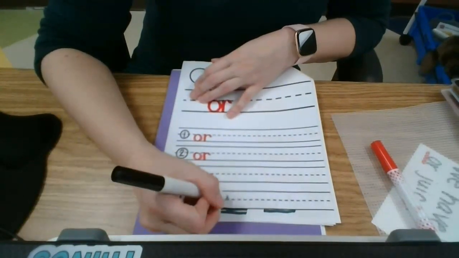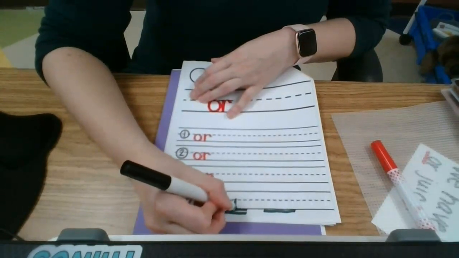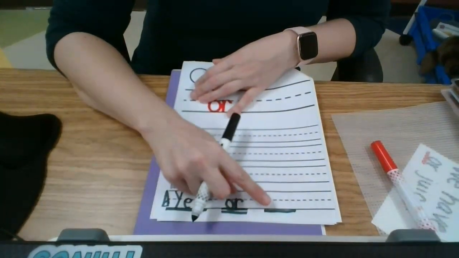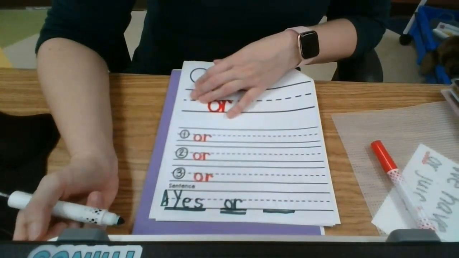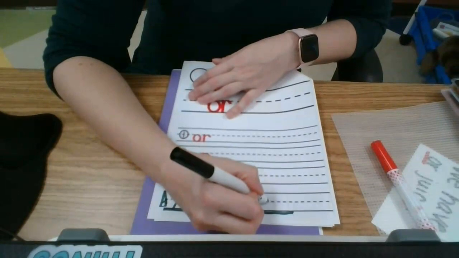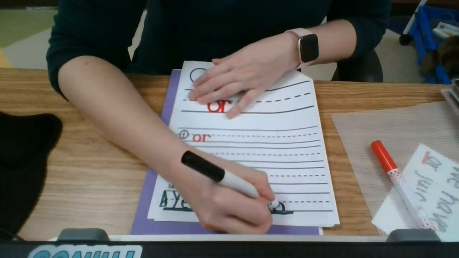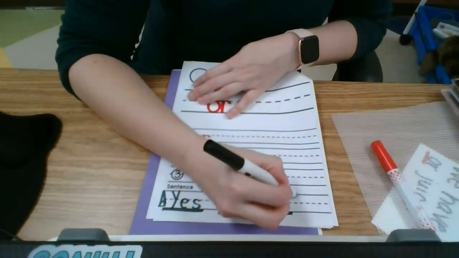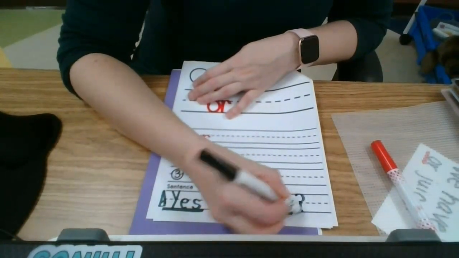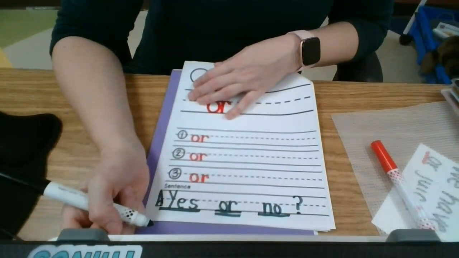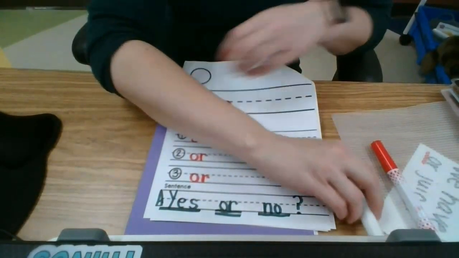Next is our new red word, O-R, or. Yes or no. No might also be a word that you see when you're playing games. To spell no, we need the letters N, O. N-O, no. And this is an asking question, so we'll need to put a question mark at the end. Because someone could answer this question and they could say yes, or they could answer the question and say no.